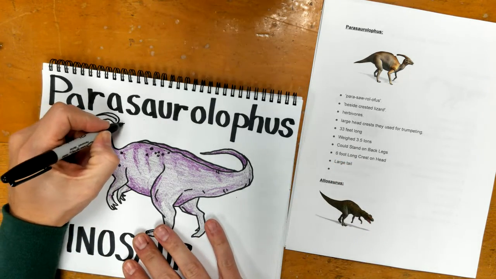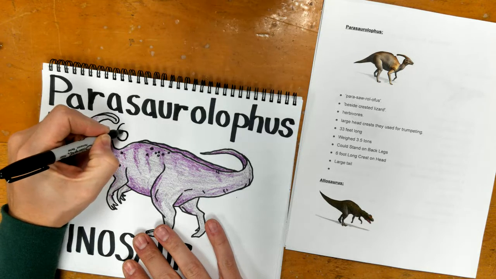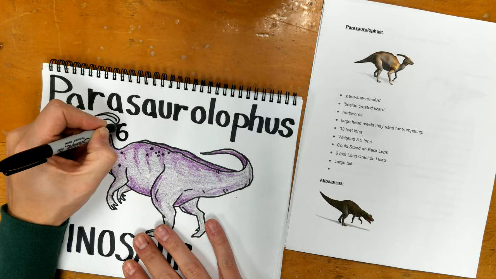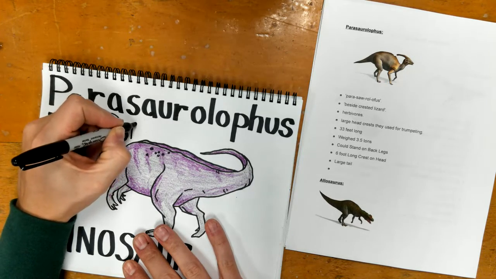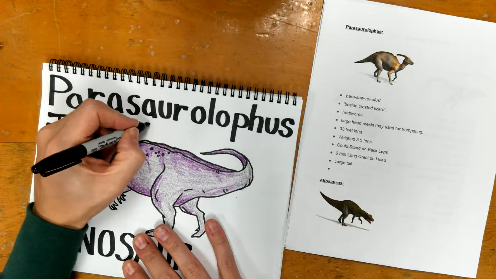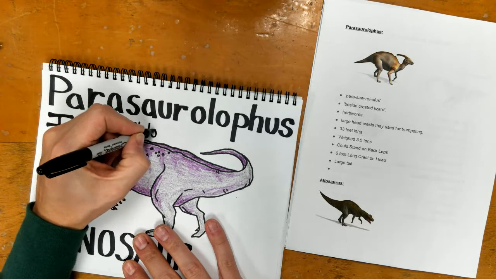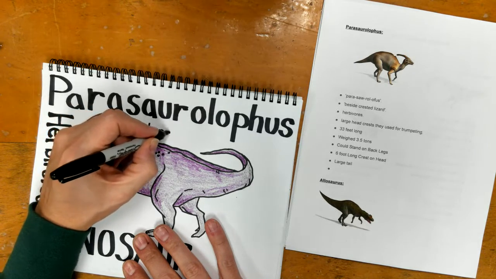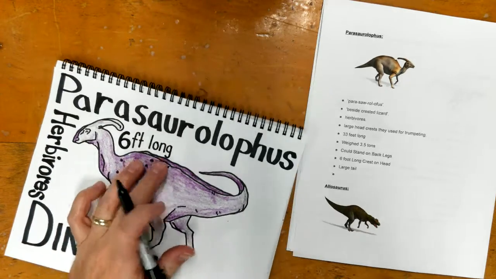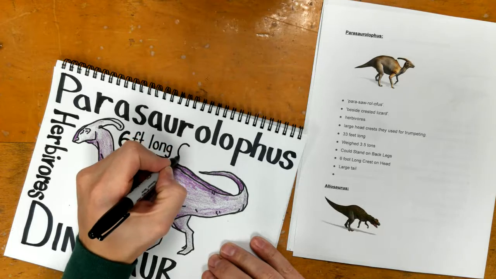So I can make the number 6 fit into that. I can write 6 foot long, and then I'm going to write crest.